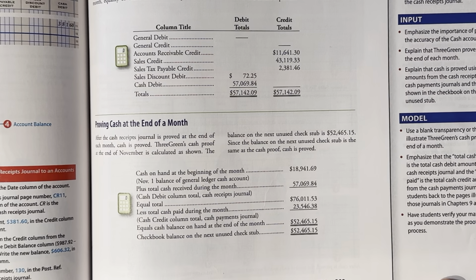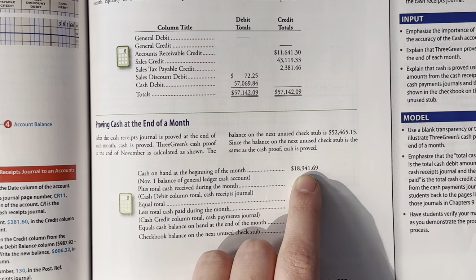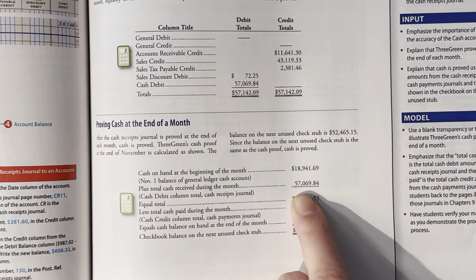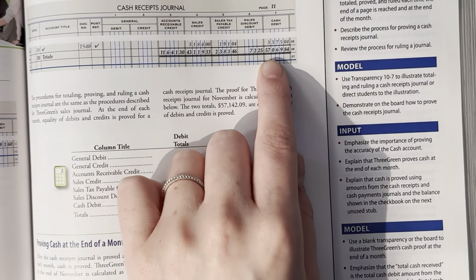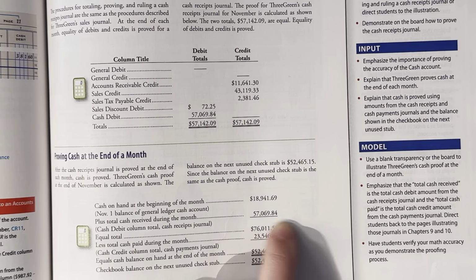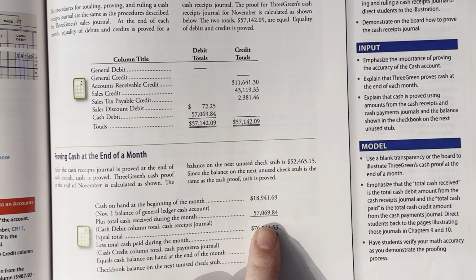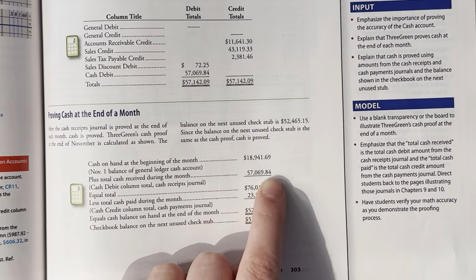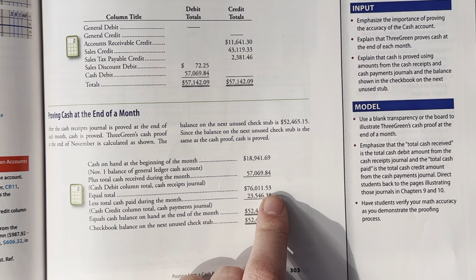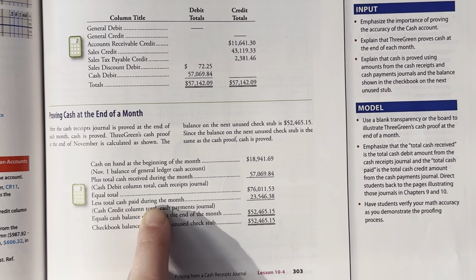And so to do that, we would look at the end of the month and say, how much money did we have at the beginning of the month? $18,941.69. Plus, how much money did we receive during the month? Well, we received $57,069.84. That's going to give us, when we add those two together, the amount of cash we had at the beginning of the month plus the amount of money we've received during the month. We have a total of $76,011.53.